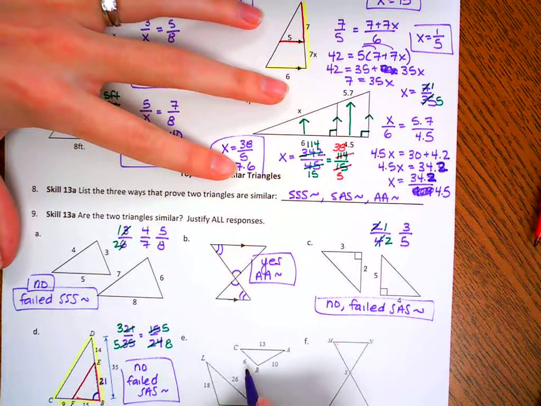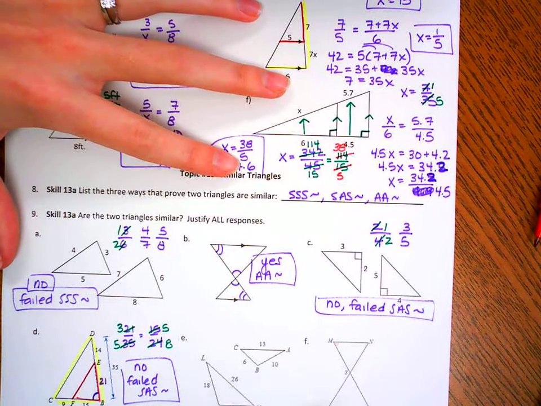Okay, let's look at this. The only possible option is SSS, so I'm going to line up from smallest to largest. 16.